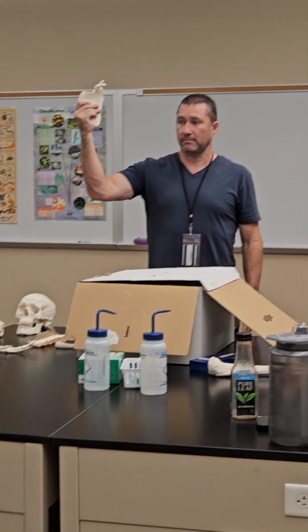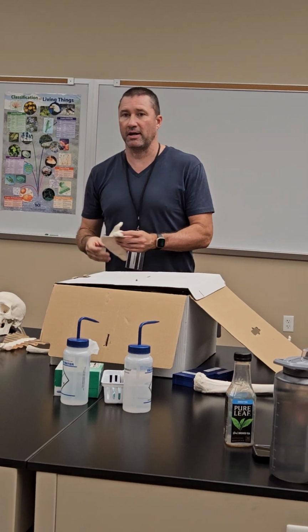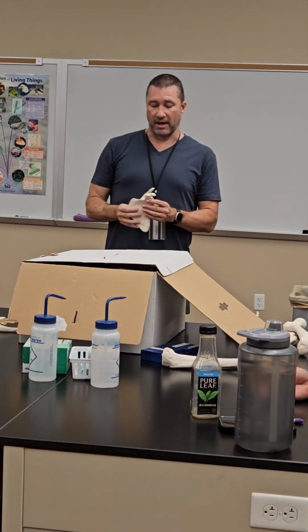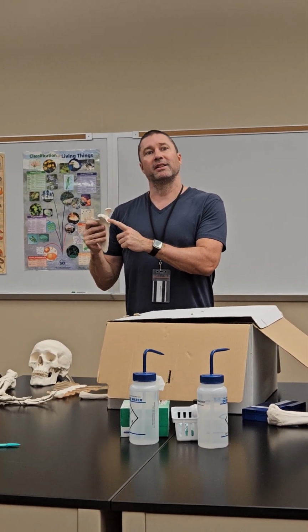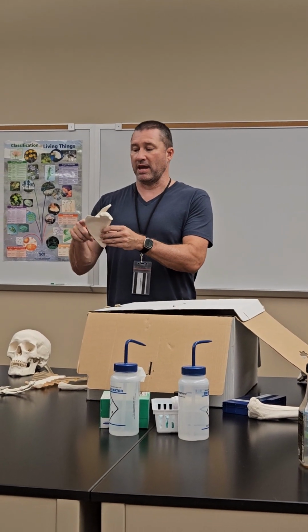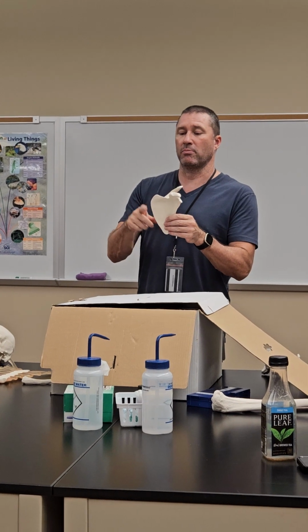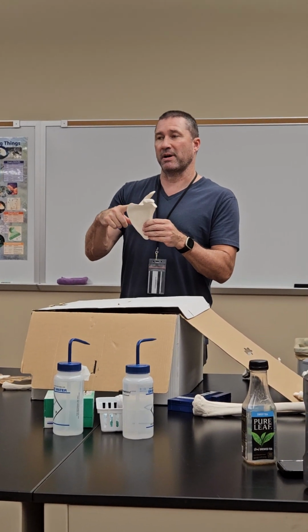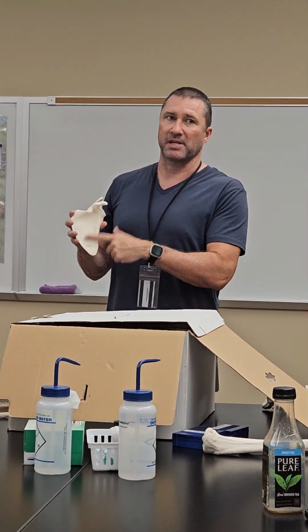Okay. Then we have, what's this? Scapula. So here is the scapula. So we got a couple of different things here. We got the acromion process, coracoid process. This is called the glenoid cavity. And then we have the lateral border and medial border. This is the supraspinous fossa, and this is the infraspinous fossa. This is the subscapular fossa.